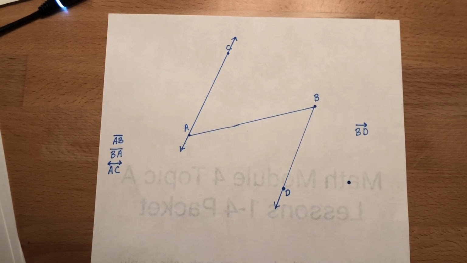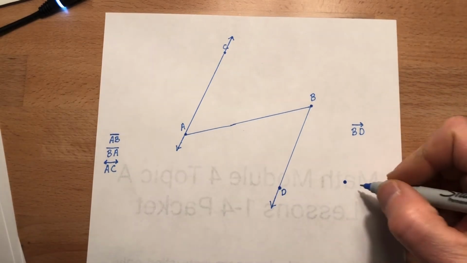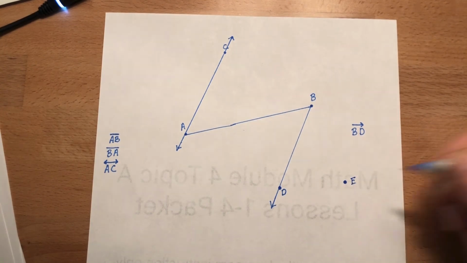And we're going to label that point. I always forget to do that. So what are we going to label it, you think? That's right. If you said E, you'd be correct.